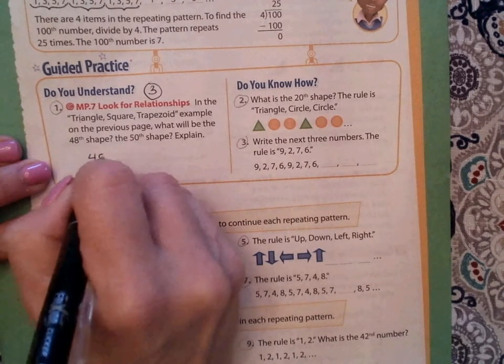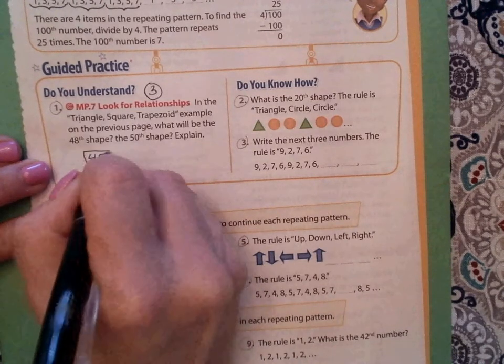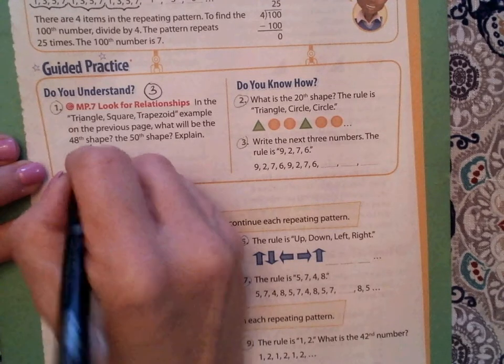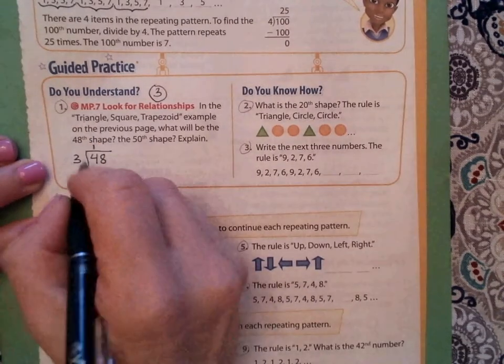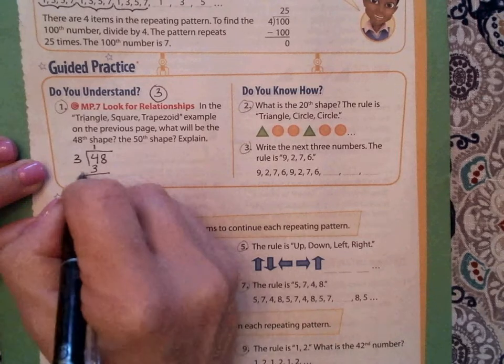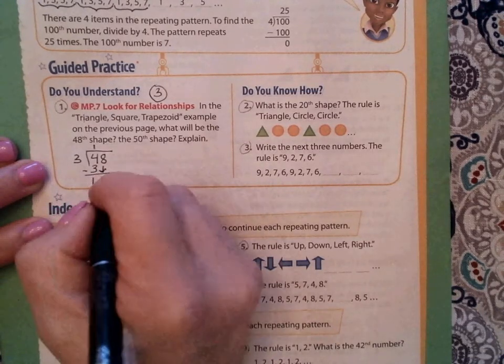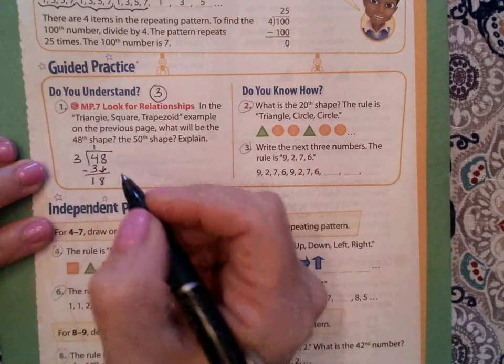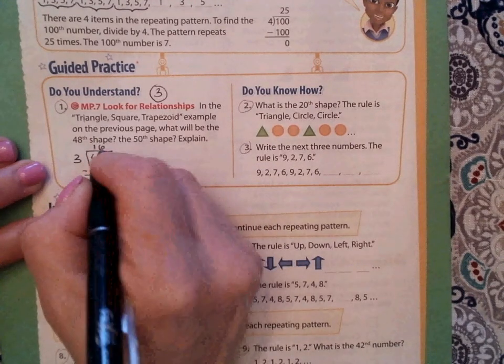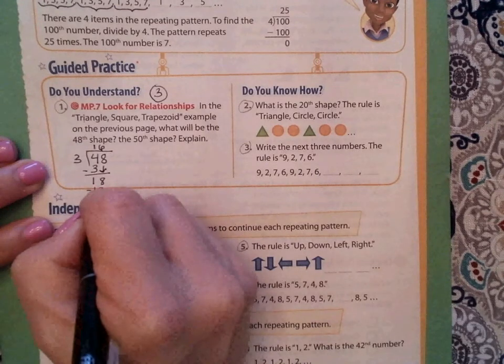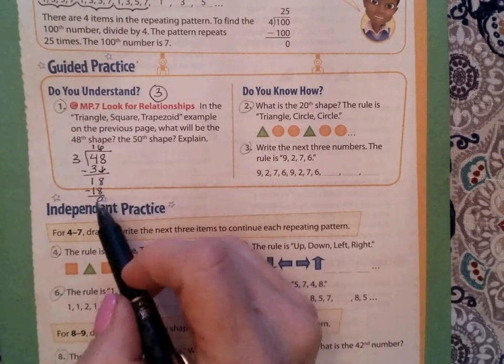So for here, if I take 48 and I divide by 3, 4 divided by 3 is 1. 1 times 3 is 3. 4 minus 3 is 1. Bring down the 8, and 18 divided by 3 is 6. 6 times 3 is 18.